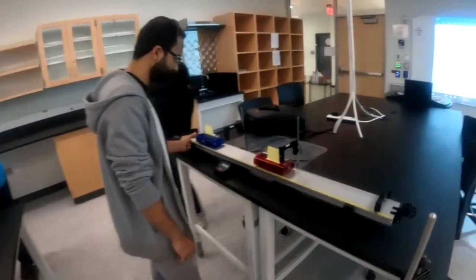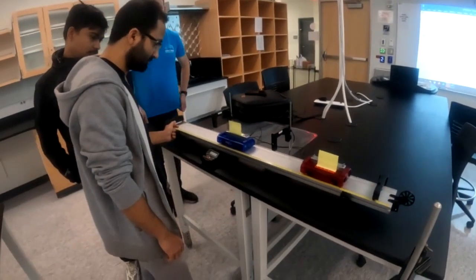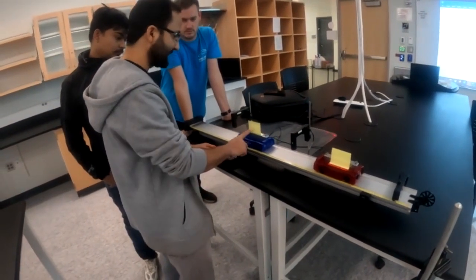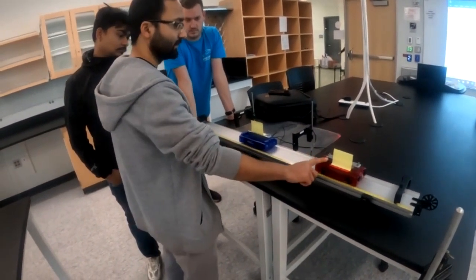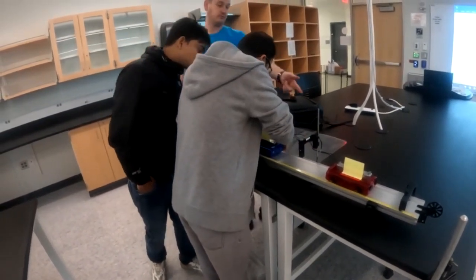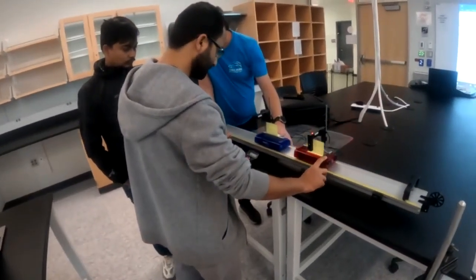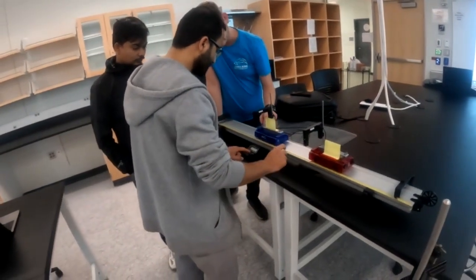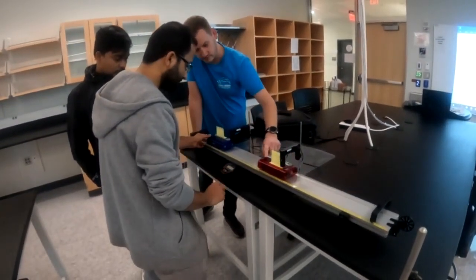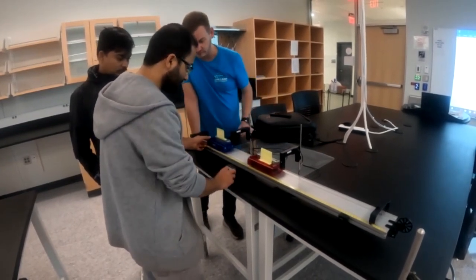Okay, let's check that. Is it connected? Yeah, it was. It was reading before when you were moving it back and forth. If you reset it, I think then it reads a time for that. It's just not reading a second time.